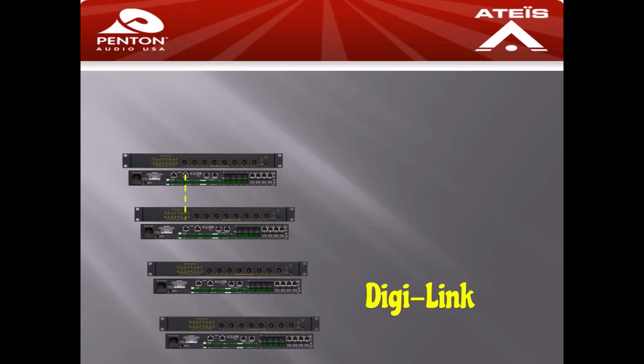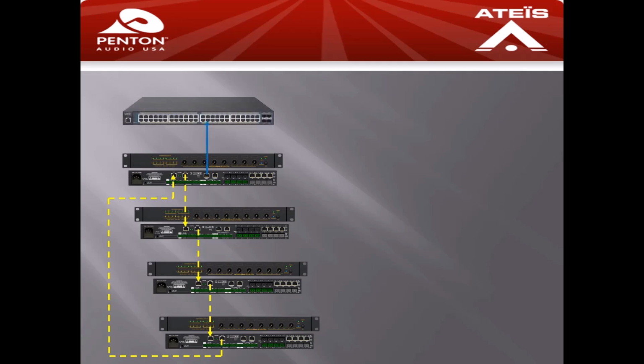Another method is to have a single, larger expanded system with a master UAPg3 processor, connected to up to 11 additional processors, using the digital link ports as shown.